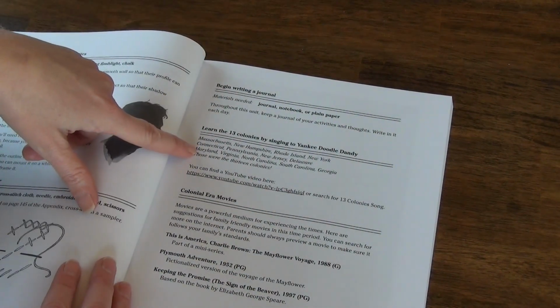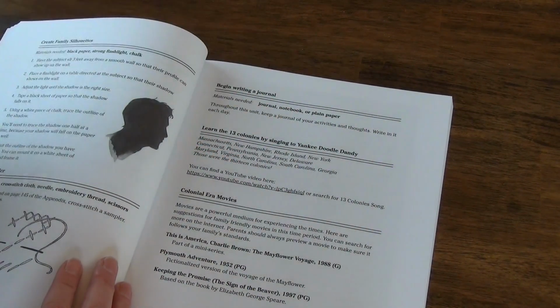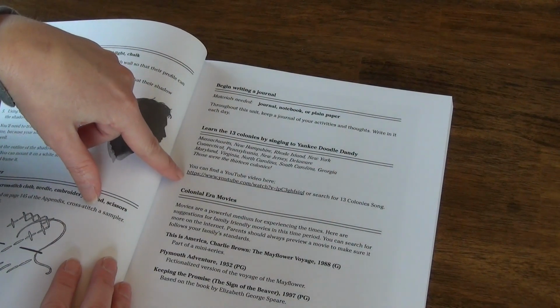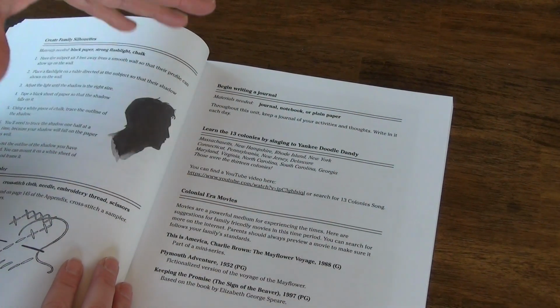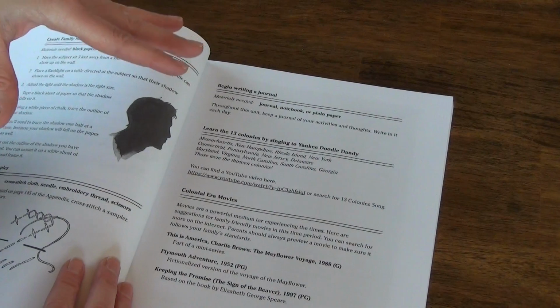Then we have Learn the 13 Colonies by singing to Yankee Doodle Dandy. And then we can find a video here, which is awesome. I love the videos, the visual, it really helps.